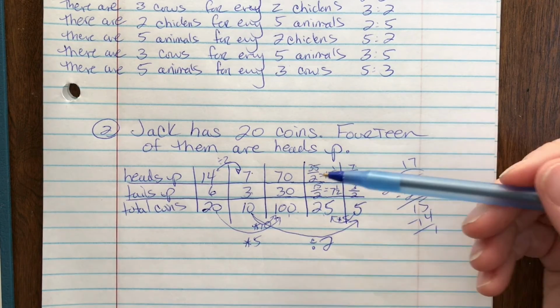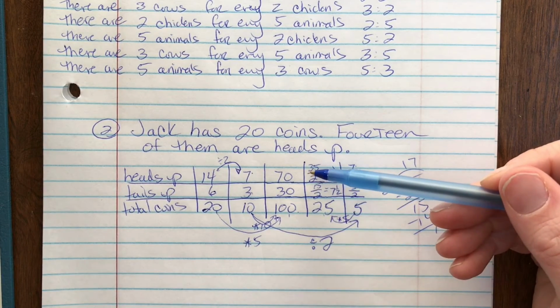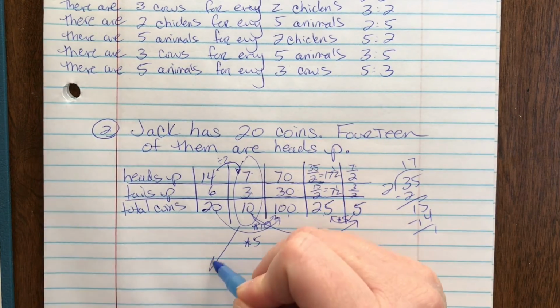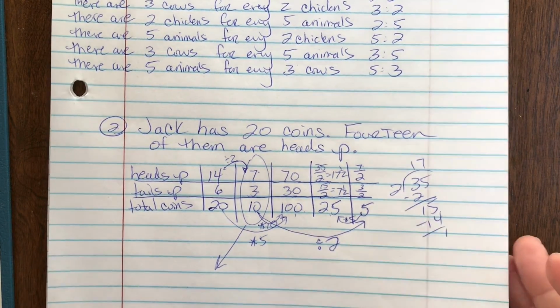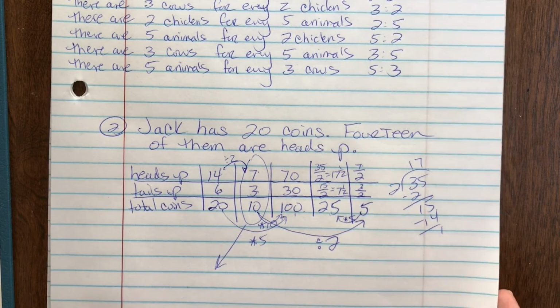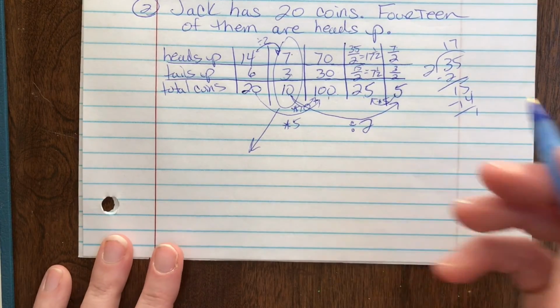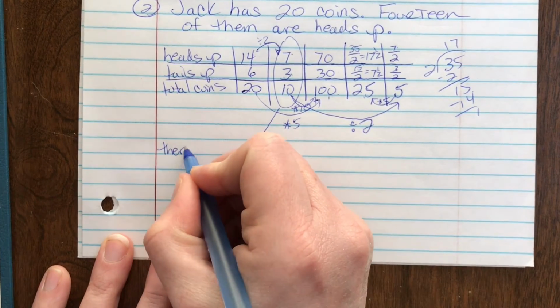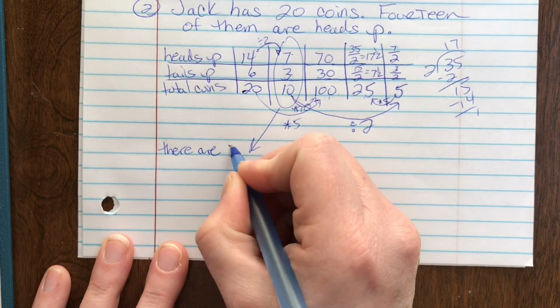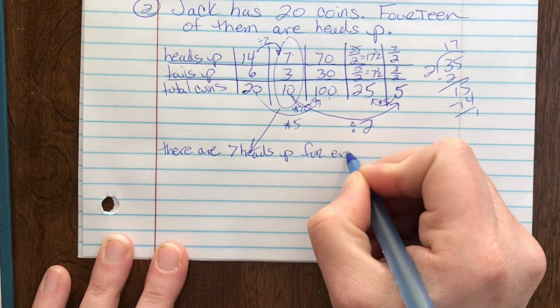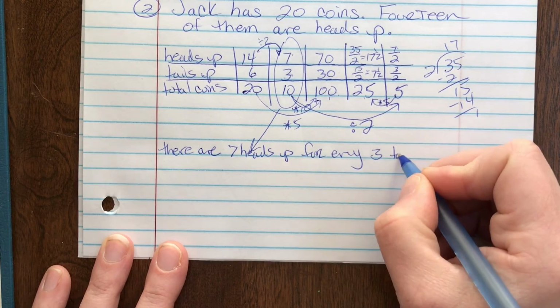But again, I could have those 6 different relationships come out of it. And I'm going to do those 6 relationships from here just so that you can see them again, because that's kind of the point of why I started the video. Got off on a little tangent there. Got excited about ratio tables. There are 7 heads up for every 3 tails up.